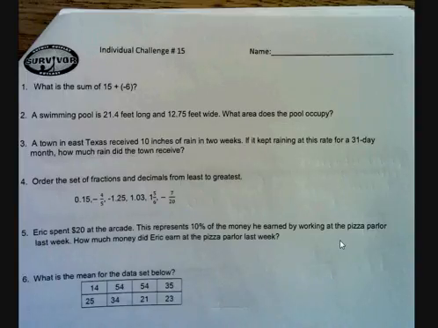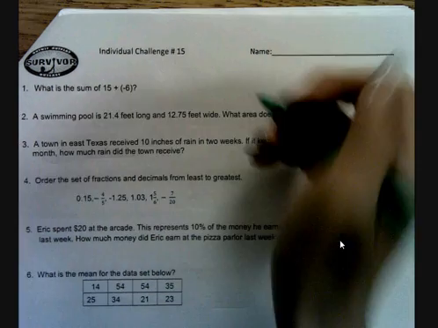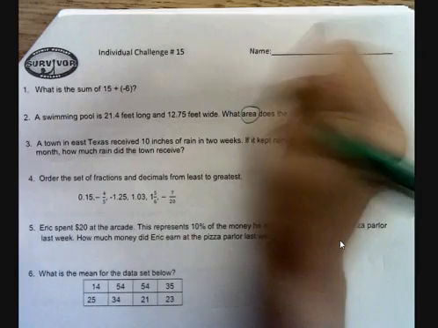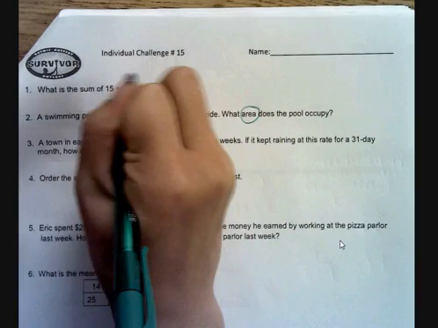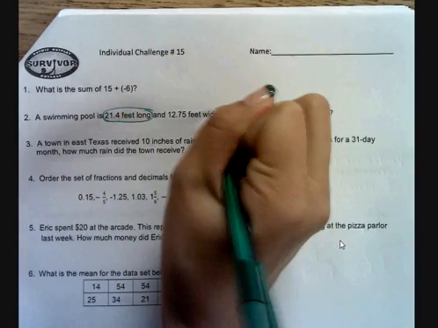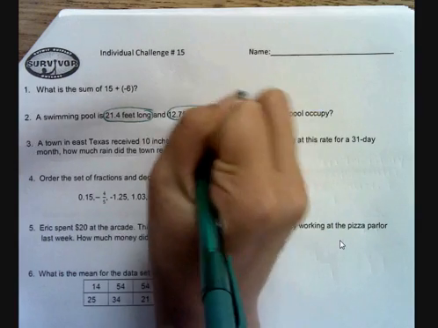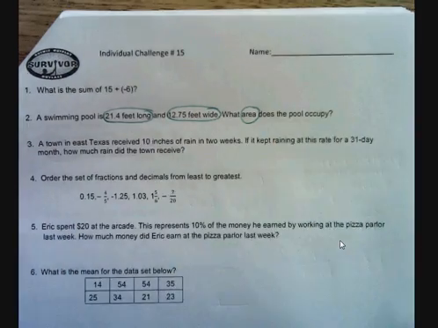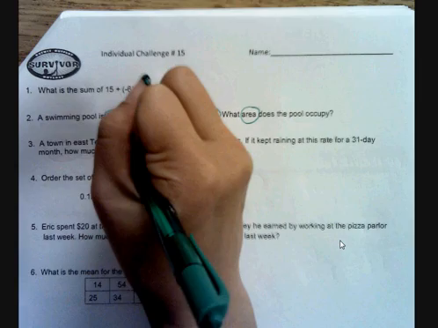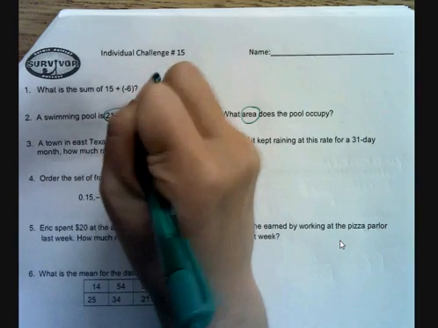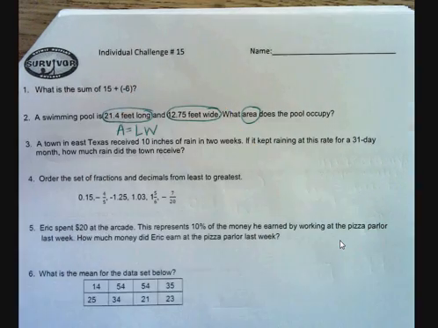Number 2, a swimming pool is 21.4 feet long and 12.75 feet wide. What is the area, or what area does the pool occupy? Okay, so we're talking about area. We know it's 21.4 feet long and 12.75 feet wide. So area equals length times width.